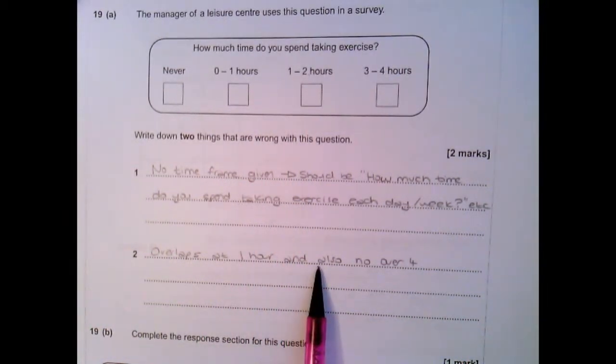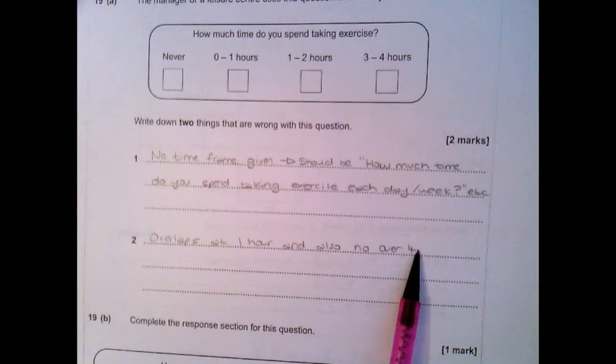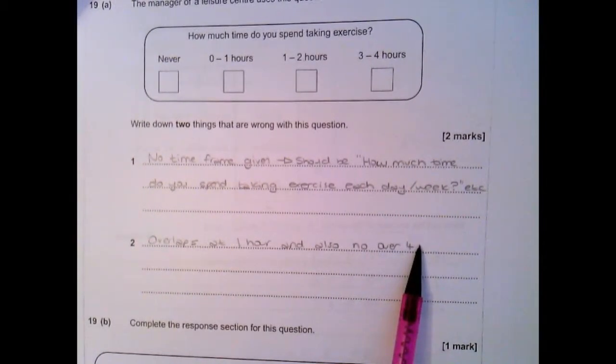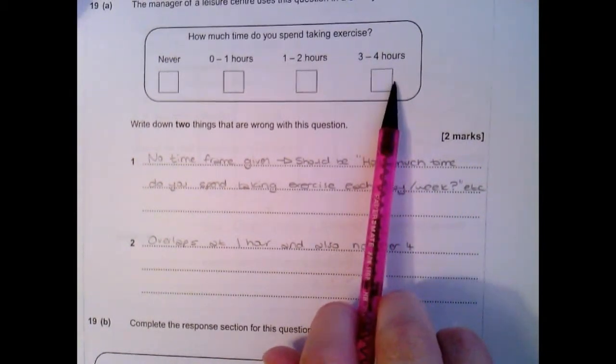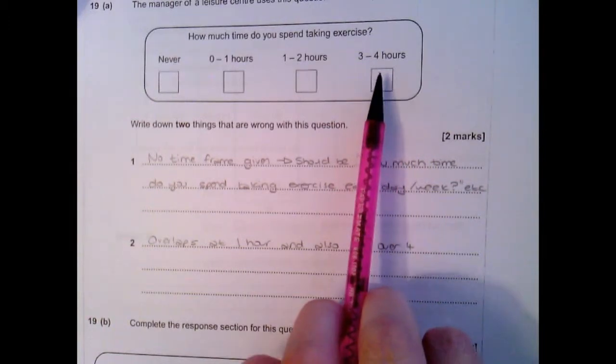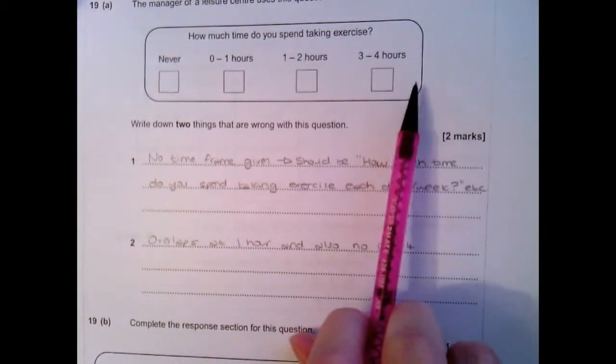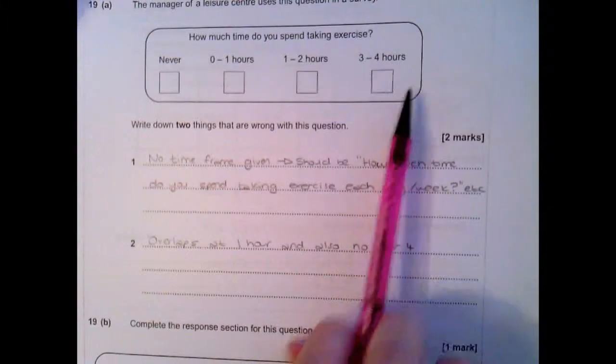Then another thing that's wrong with it as well, if you wanted to put that, is that there's no box for anybody who exercises for over 4 hours. So if they were maybe thinking of it as being how much do you exercise each week, they might be thinking, yeah, over 4 hours. So there's 3 things wrong with there, you just need to pick out 2 of them.